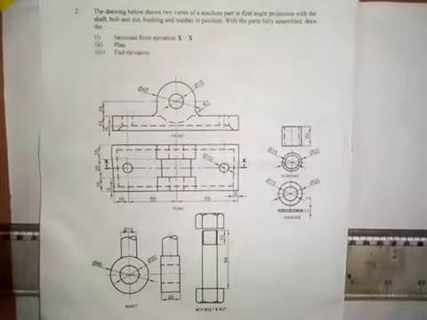And very important, as I usually say, this is a practical subject. You need to practice it for you to be good at it, for you to be able to solve any problem that has to do with technical drawing that may come your way. You need to practice very well.